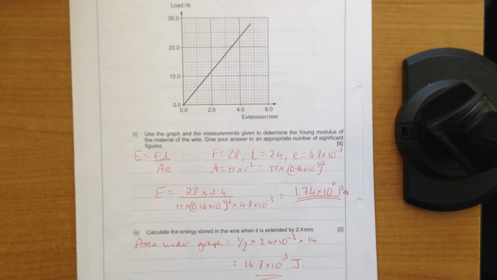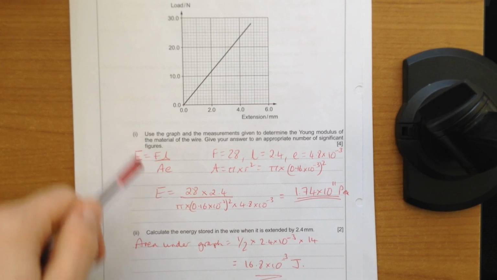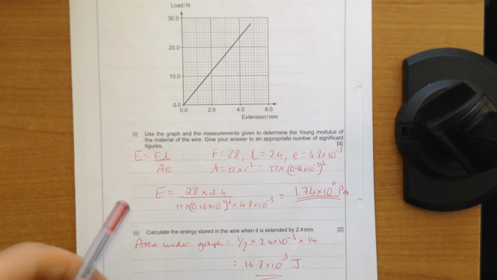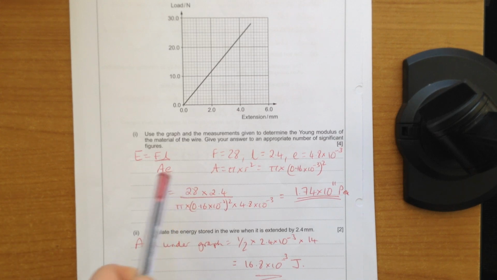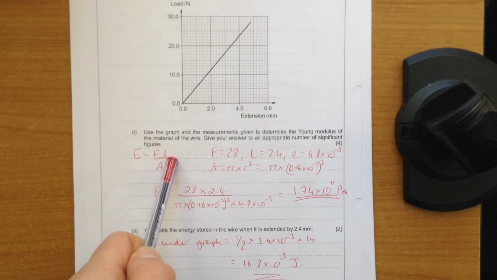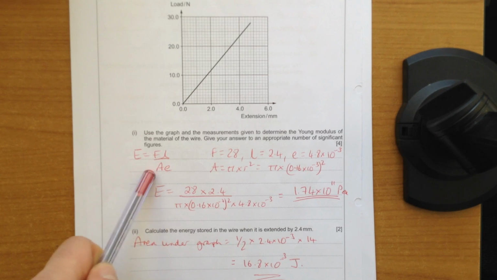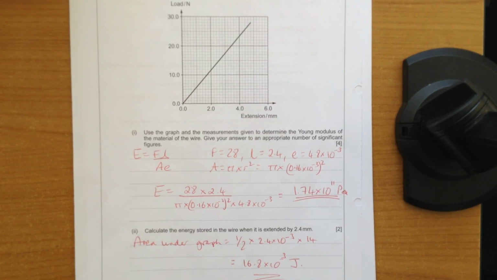Young's modulus is stress over strain. Stress is force divided by area. Strain is extension divided by length. So if you're doing stress divided by strain, you obviously flip the second one upside down and multiply. So it's force times original length divided by area multiplied by the extension.